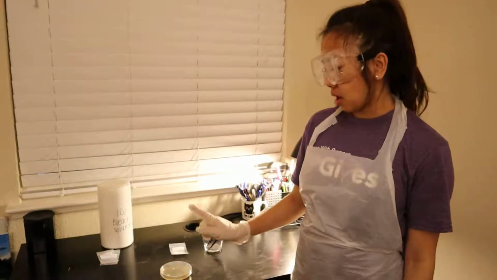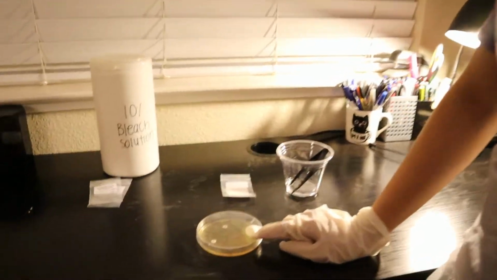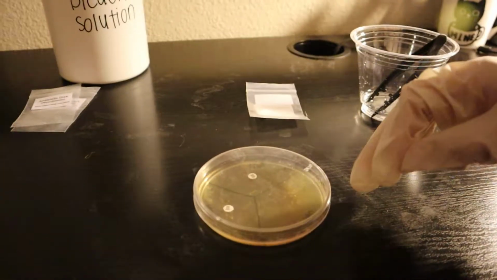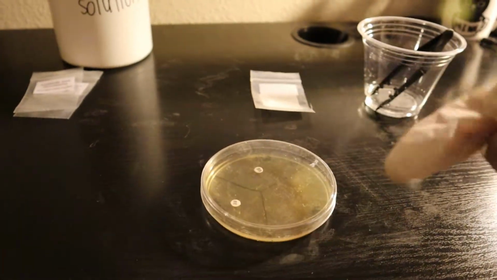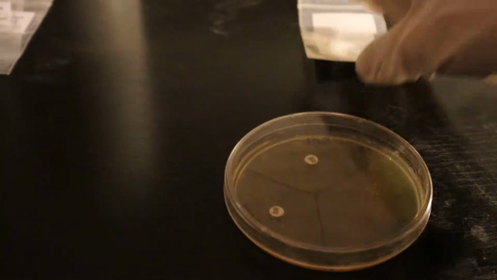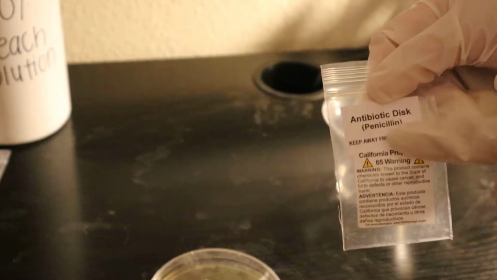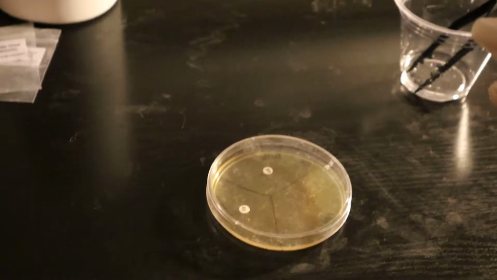Everyone, so I already let my agar plate sit for about 2 hours. I have placed my 2 discs already, the gentamicin and the novobiocin. So I will show you how to place the antibiotic disc for penicillin onto my agar plate.